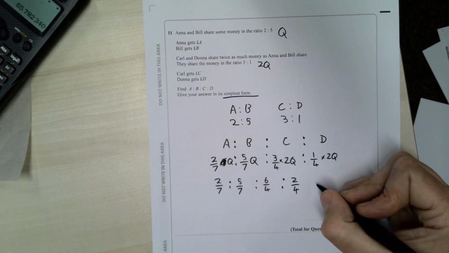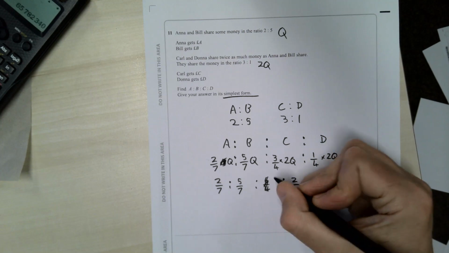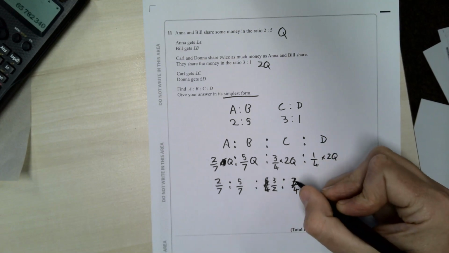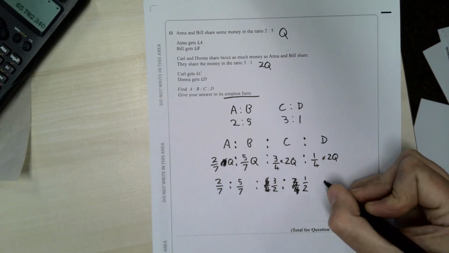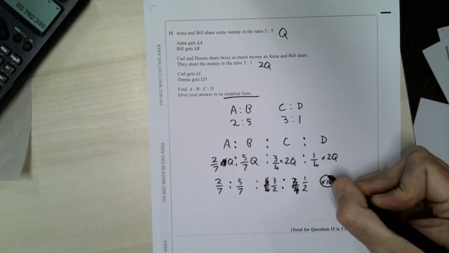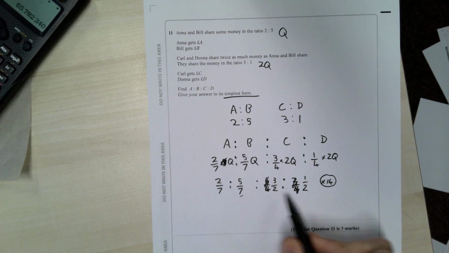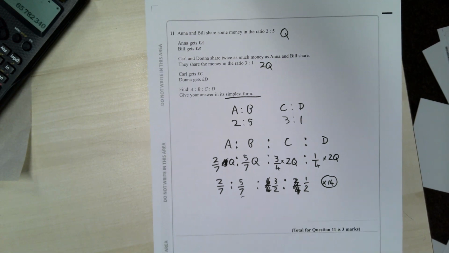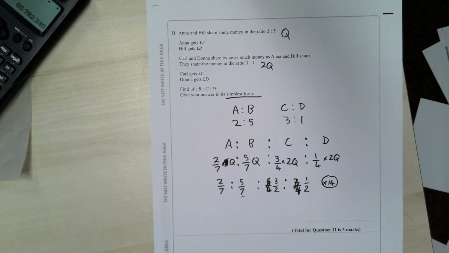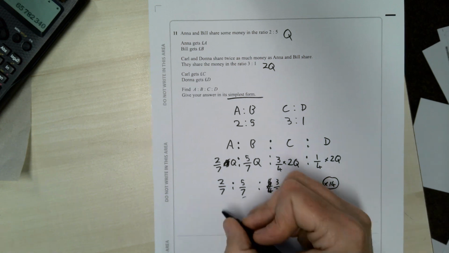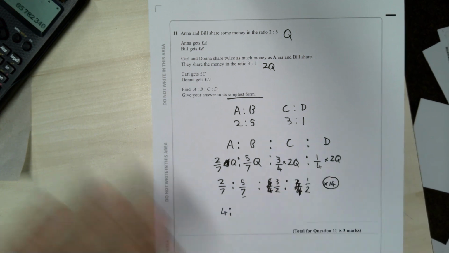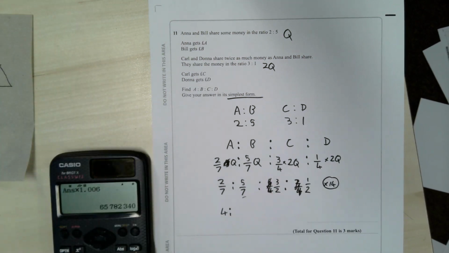So what I'm going to do, I'm actually going to look at this. Well, that's actually 3/2. That's actually a half. So I'm going to multiply this entire thing by 14. And the reason I'm going to do that is it's going to turn everything into an integer, because 2 and 7, the lowest common multiple is 14. Okay, so 2/7 times 14, that's going to be 4. 5/7 times 14, I'm not going to be able to do that in my head, so I'm not going to try.